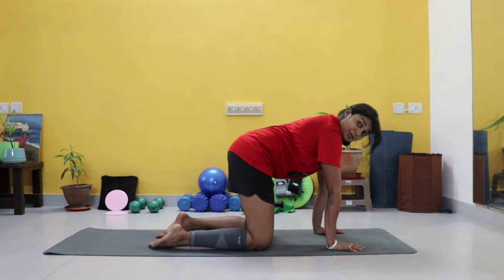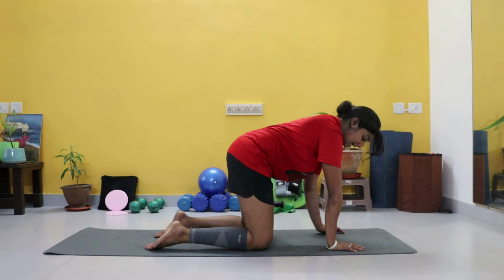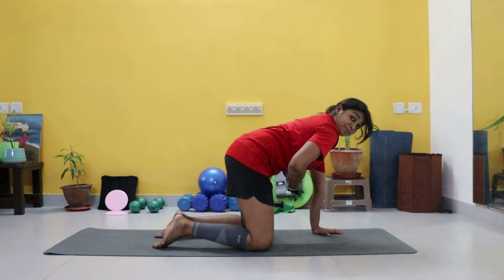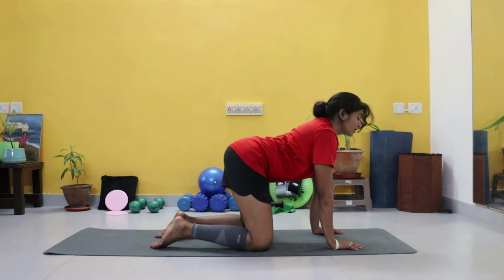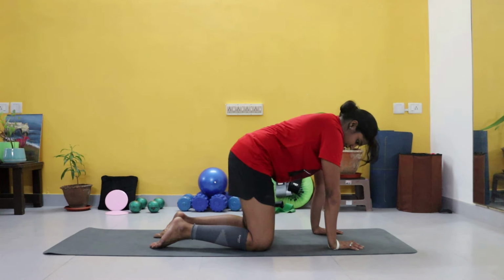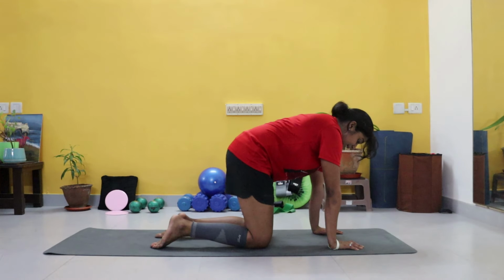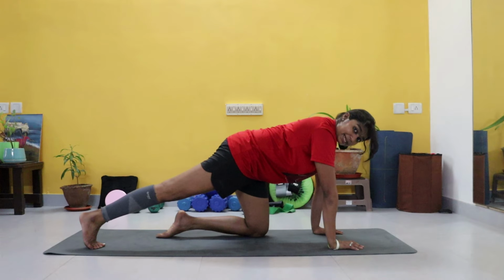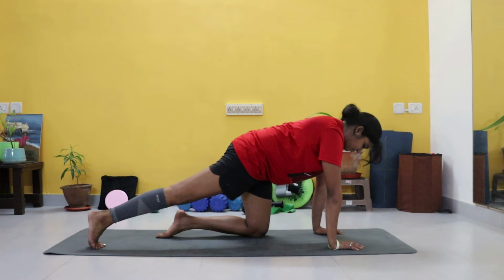So I want you to come into an all fours position, flatten your feet, make sure that your wrists are directly below your shoulders and your spine is in a neutral position. So I don't want the spine arching like this, neither do I want it rounded. So you're going to find a neutral position, keeping the left leg as is. We're going to start with the right. So the right leg goes back and you're going to plant the toes into the mat or into the ground. You can do this without the mat as well.